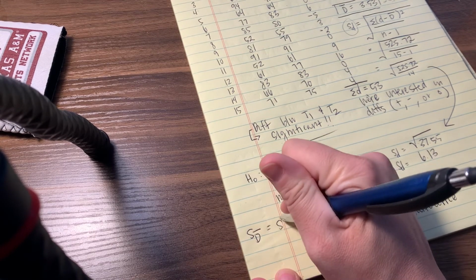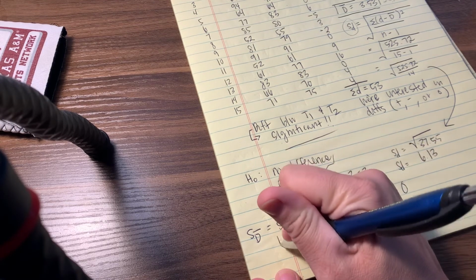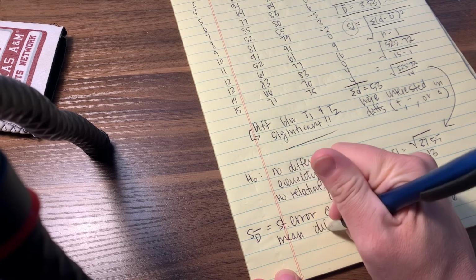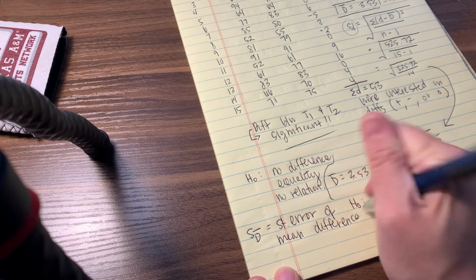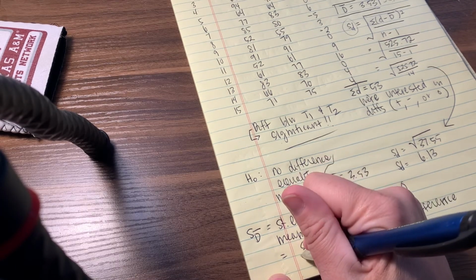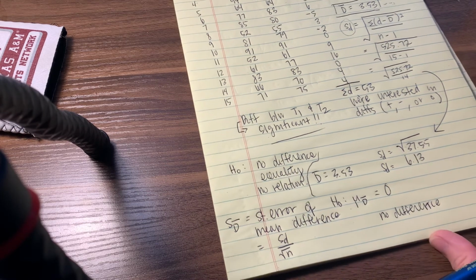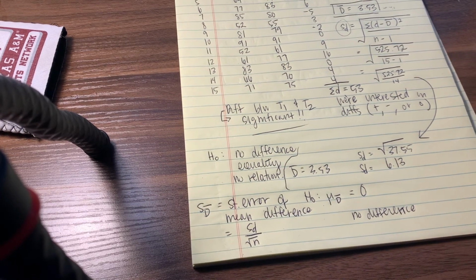So s sub d bar is the standard error of the mean difference, and it is calculated by taking our standard deviation divided by the square root of n. This should not be a shocker because we know this is how we get our standard error for our other examples.